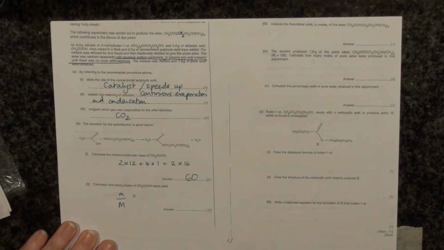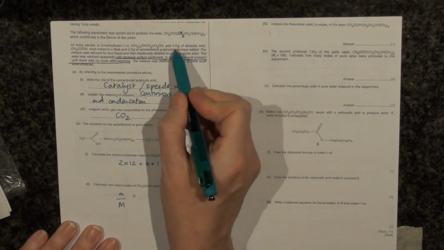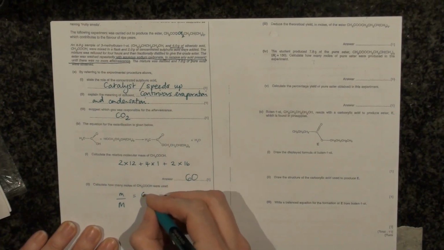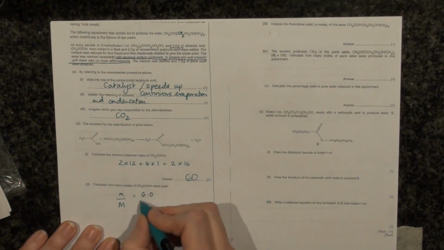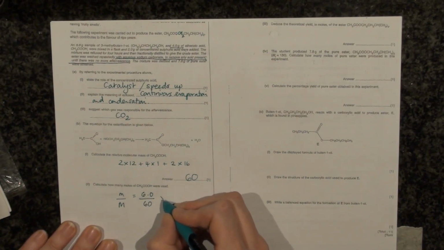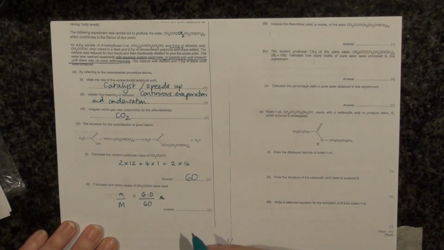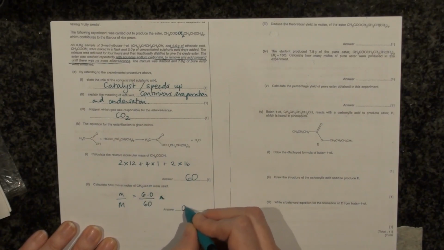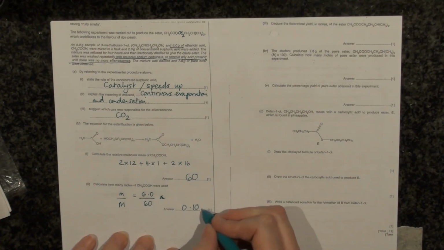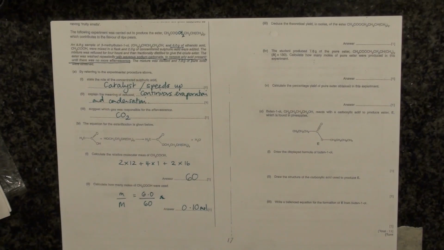So the mass, if you go back up in the paragraph, there we have it, 6 grams of ethanoic acid, and our molar mass of 60. 6 over 60, mass over molar mass, answer 0.10 ideally, but again they will accept 0.1, and that answer is of course in moles, but they won't penalise for the unit there.